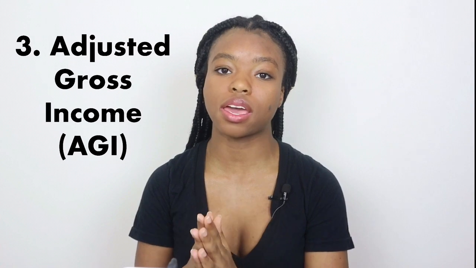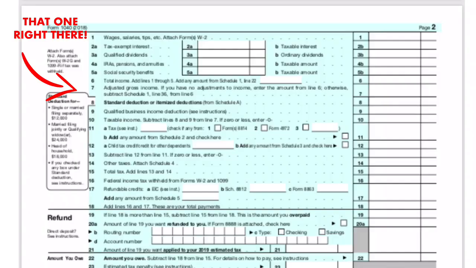Now, after starting with your total income and subtracting your adjustments, you now get to your adjusted gross income, or AGI for short. Your AGI is one of the most important numbers on your tax return, so you're going to want to make sure you pay special attention to this one. This is the number that determines your eligibility for many tax benefits, and even benefits outside of the tax world that are based on income, like qualifying for certain types of housing or having the ability to file your taxes for free, like we talked about in our last video.